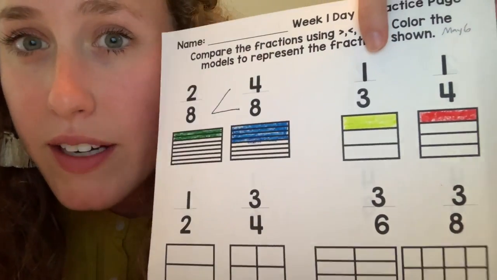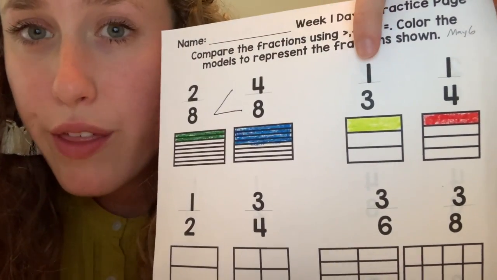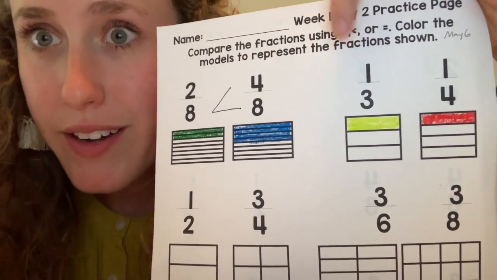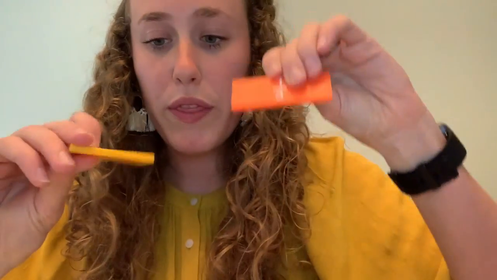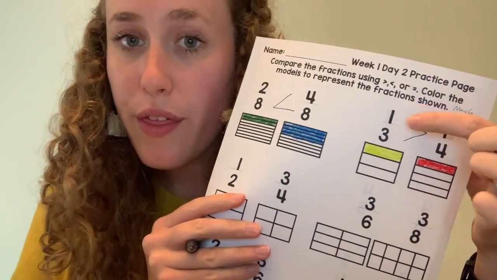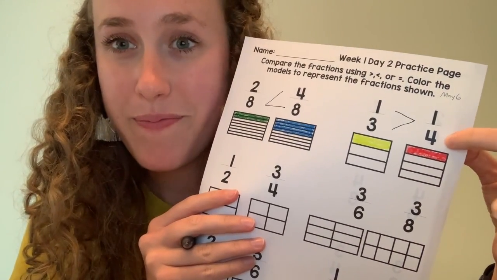Now it's a little bit hard to see, but which of these is a larger piece? 1/3 or 1/4? Looks like 1/3, doesn't it? Let's check using our fraction tiles. 1/3, 1/4. Let's put them next to each other. Yes, 1/3 is bigger. So let's draw our symbol. 1/3 is greater than 1/4.